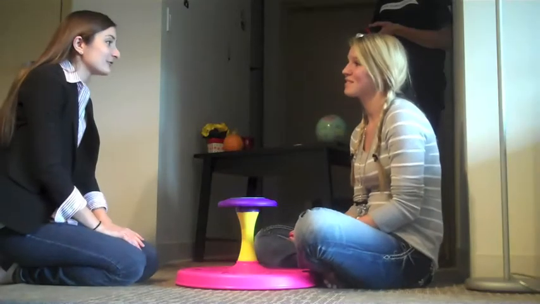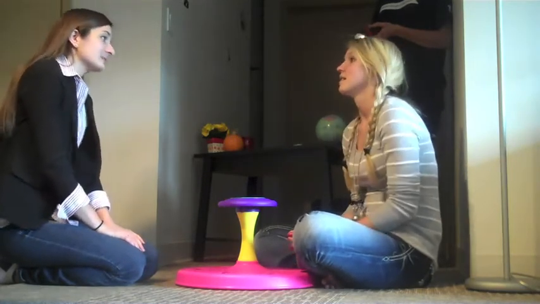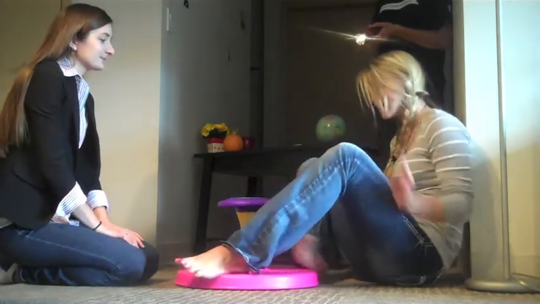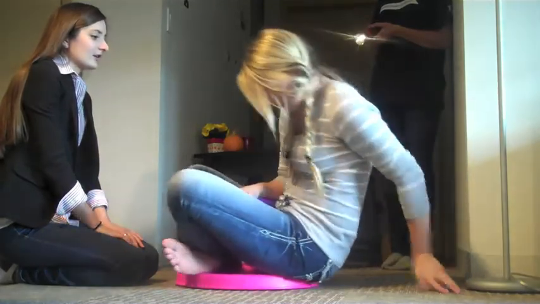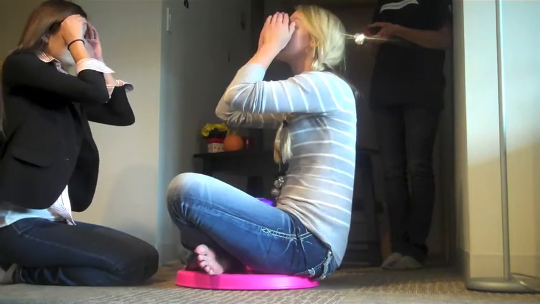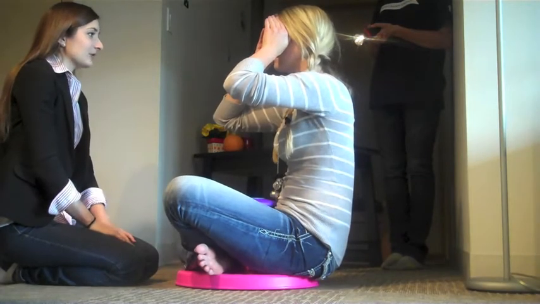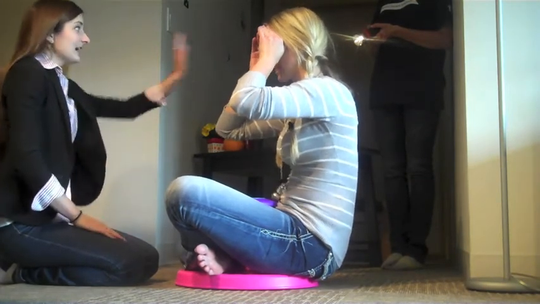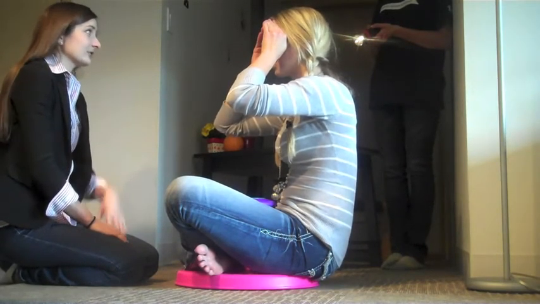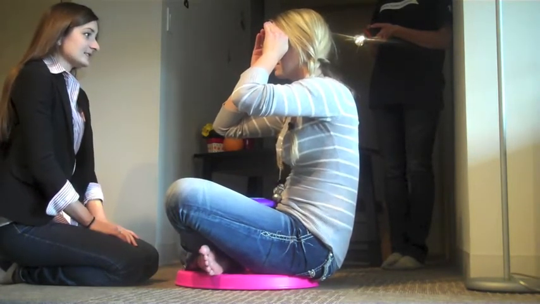Let's try this. Let's see if we can figure this out. We now know that the Earth spins, so we're going to simulate this spinning by using the sit and spin. Can you sit on the sit and spin for me, please? Yes. We are going to pretend that you are the Earth. Cup your hands around your eyes like this. You are going to look straight ahead, and I am going to spin you around very slowly. The flashlight is going to be like the sun, and we now know that the sun is stationary, so the flashlight is not going to move. Now I want you to take notice of what happens to the sun while I spin you.